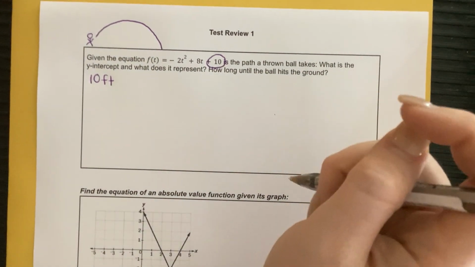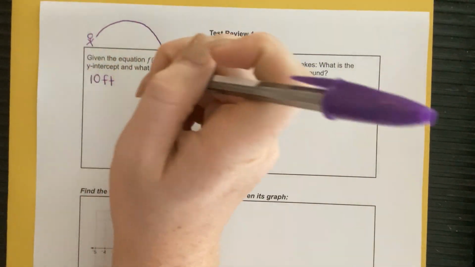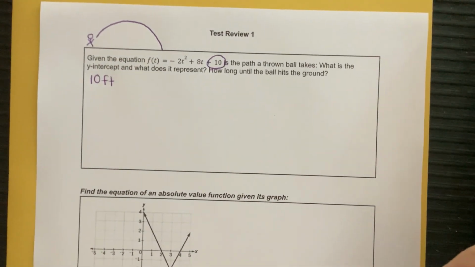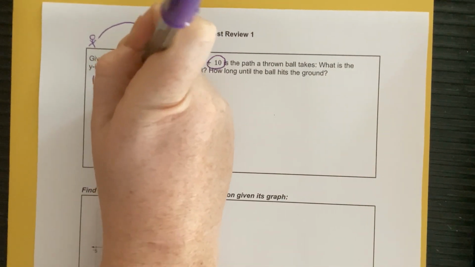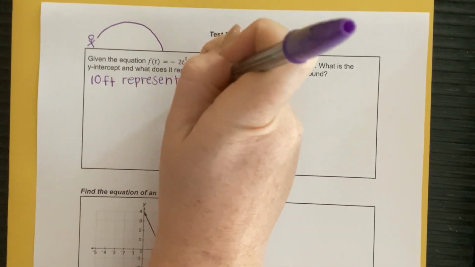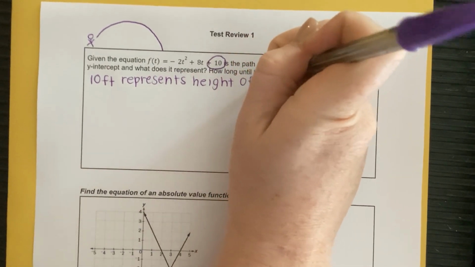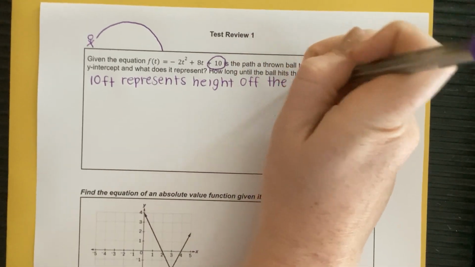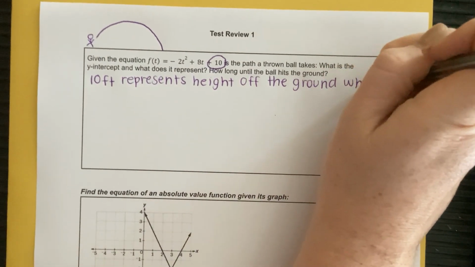So our y-intercept is 10, and what does that represent? That means that when the ball was thrown, that person or whatever it was thrown from was 10 feet off the ground. So 10 feet represents height off the ground when thrown.